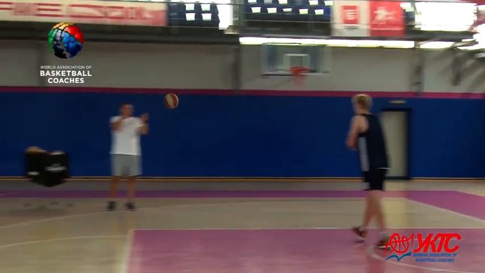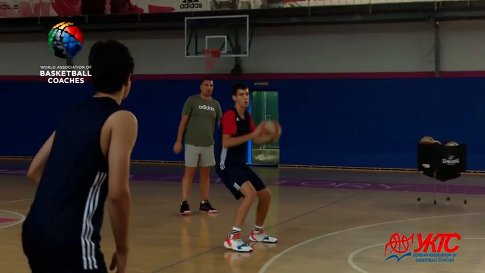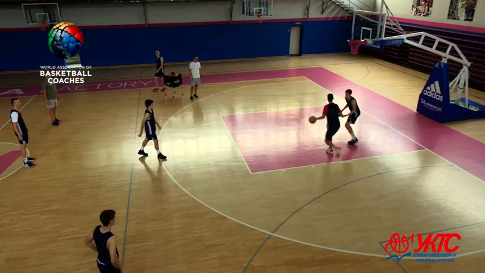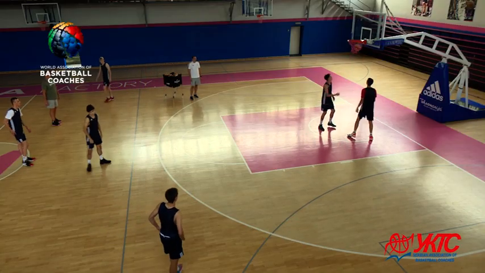Okay, watch, see the basket. See the basket when you receive the ball. You have to put your eyes on the basket when you receive the ball.